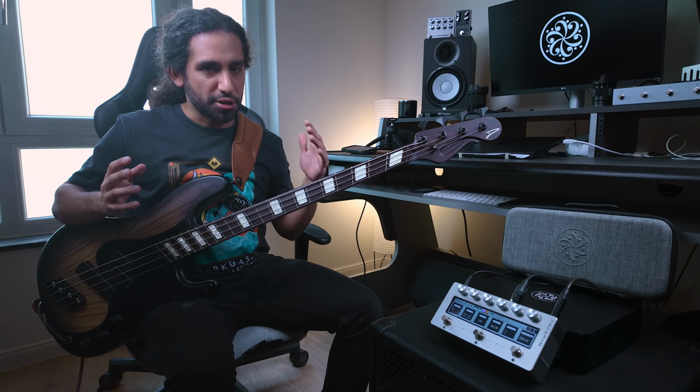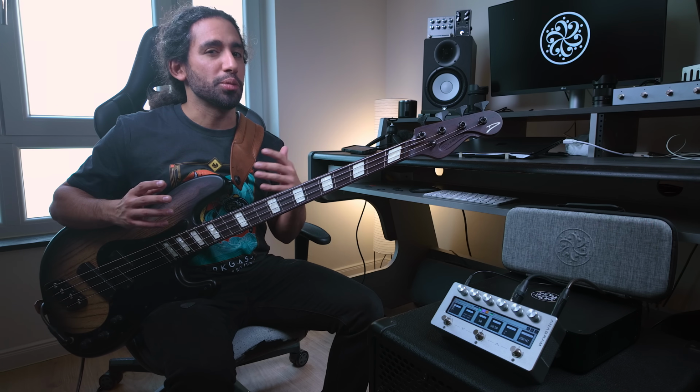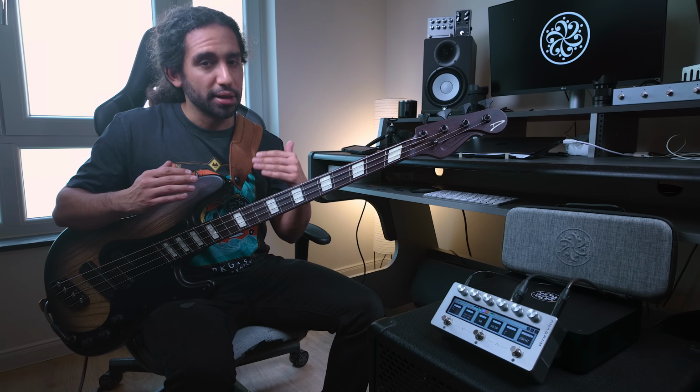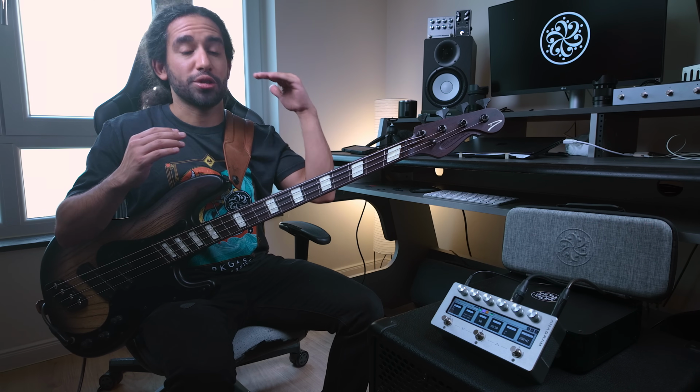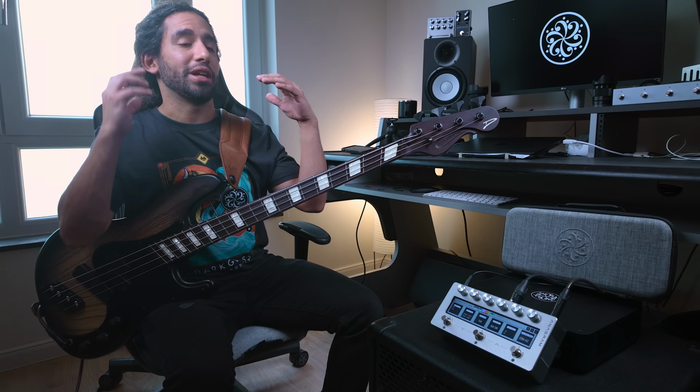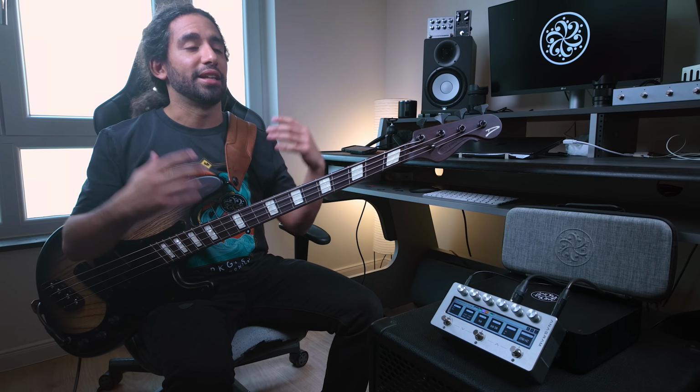Generally speaking, a slow attack is going to be more percussive, and a fast attack is going to be a bit more even because pretty much the notes are going to get compressed immediately. A fast release means that the compressor is going to grab into the note and then let go pretty quickly. And a slow release means that the compressor is going to grab into it and then slowly let go of the compression.